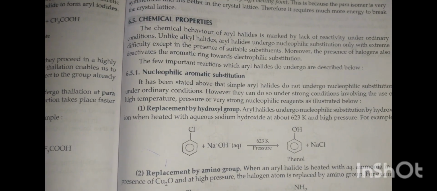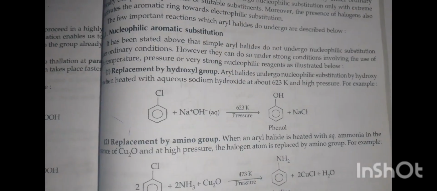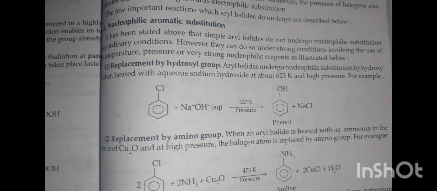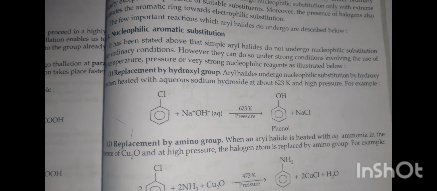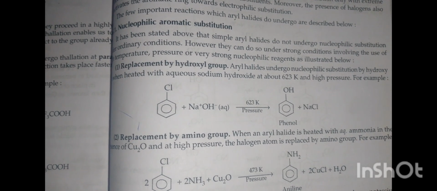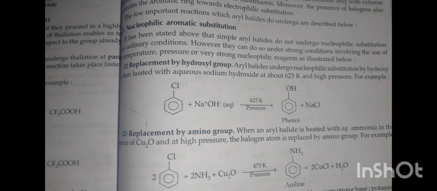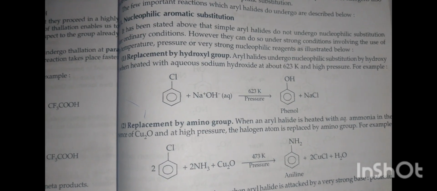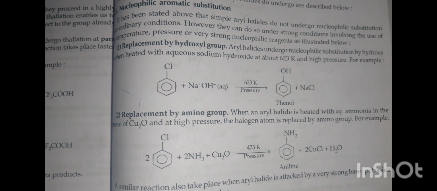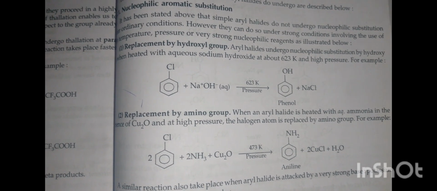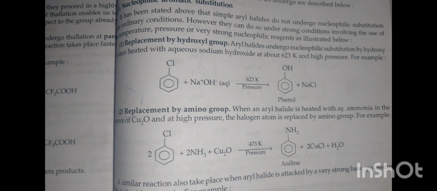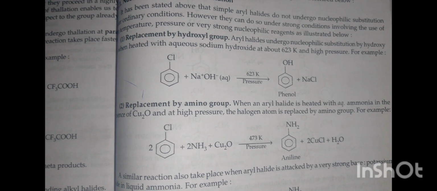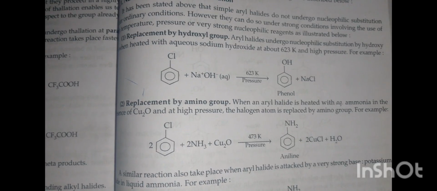First is nucleophilic aromatic substitution. It has been stated above that simple aryl halides don't undergo nucleophilic substitution under ordinary conditions. However, they can do so under strong conditions involving the use of high temperature, pressure or a very strong nucleophilic reagent, as illustrated below. First is replacement by hydroxyl group. Aryl halides undergo nucleophilic substitution by hydroxyl when heated with aqueous sodium hydroxide at about 623 Kelvin at high pressure.